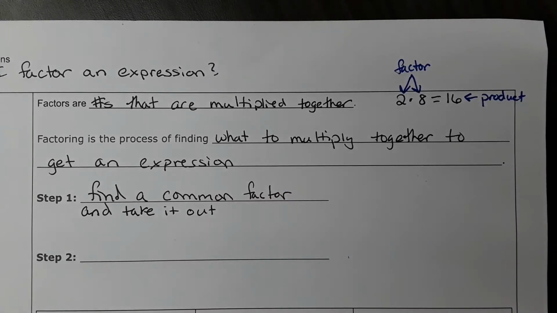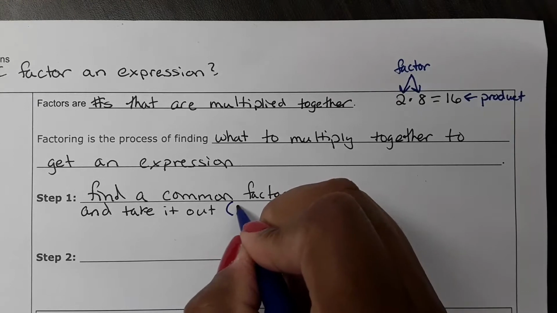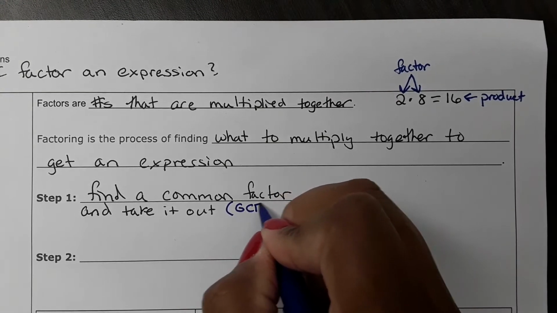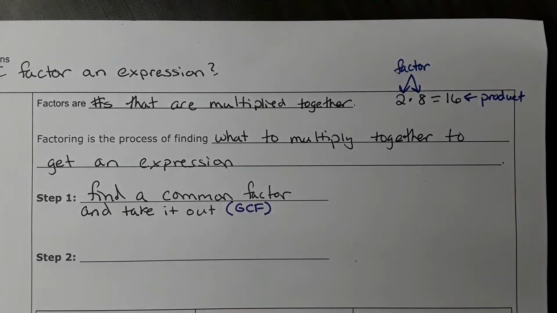Oftentimes when we're doing this year, we're going to look for the GCF. So you can put a little note for yourself. Start with finding the GCF, so the greatest common factor. But when you get farther into math, sometimes you need numbers that are not the greatest common factor.